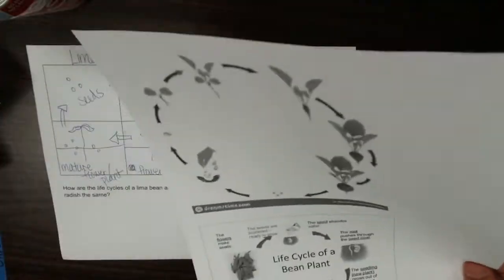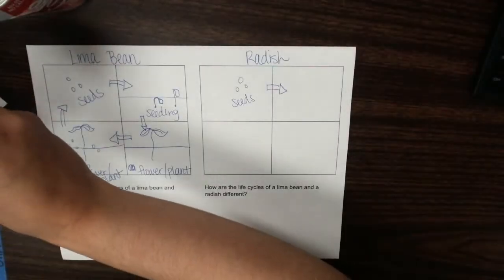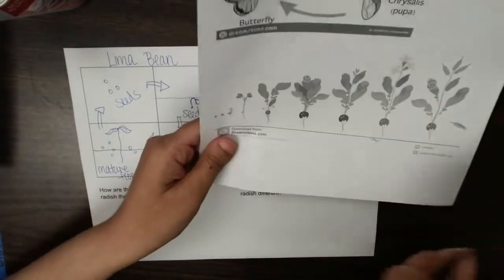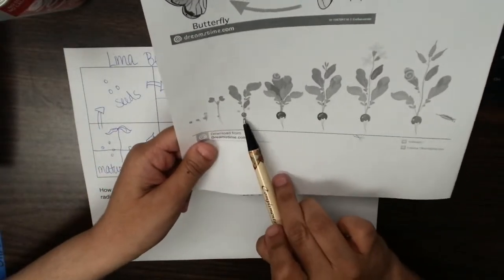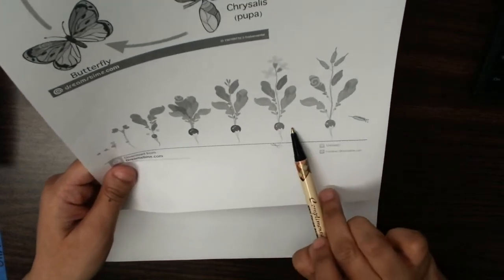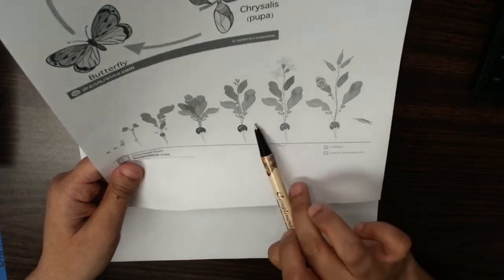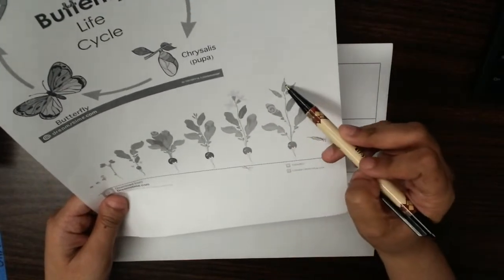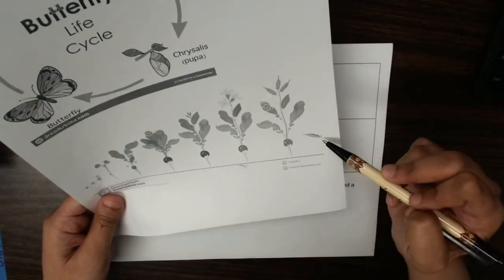With the radish, it was kind of hard finding a picture. Oh, here we go, a way better picture of a radish. You have seed, seedling, then mature plant or flower, and then you see the seeds up here ready for the next one to grow.